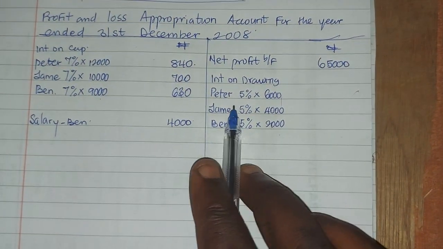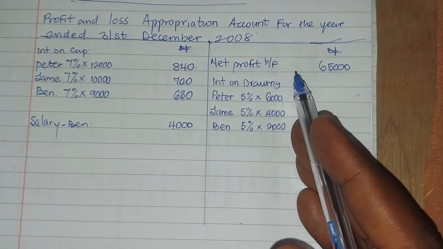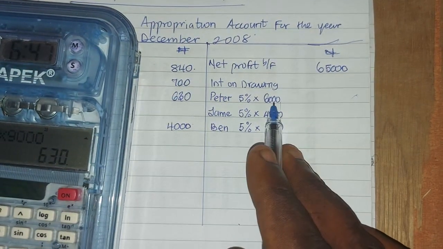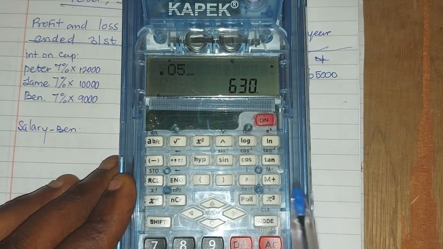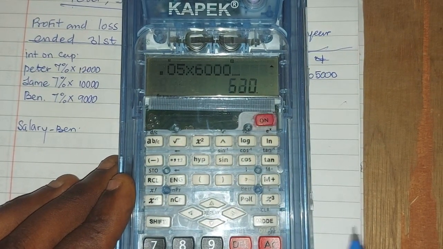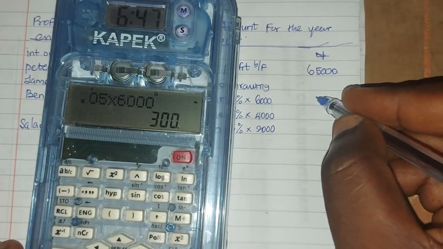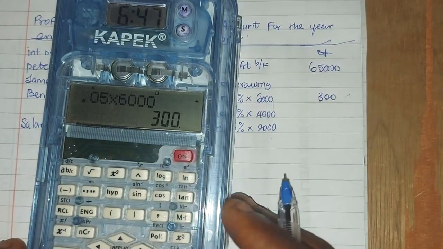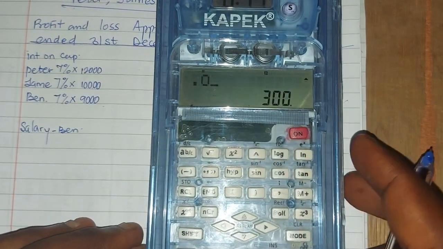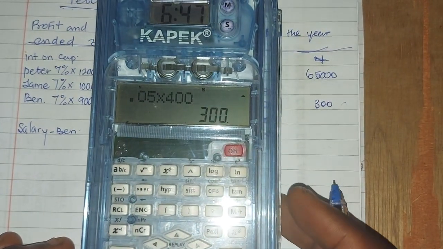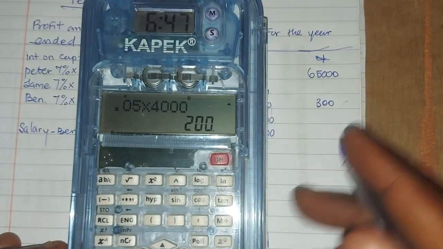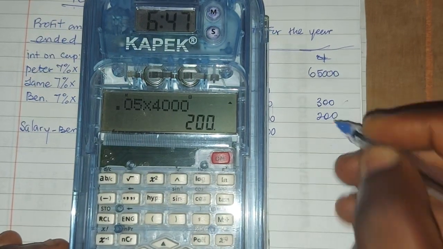Then you calculate interest on drawings. You come to the debit side, the credit side, to calculate this 5% of 6,000. So we have 0.05 times 6,000. Then what do you have? 300. So we have 0.05 times 4,000, and that gives 200.